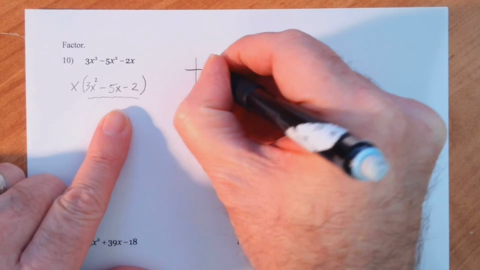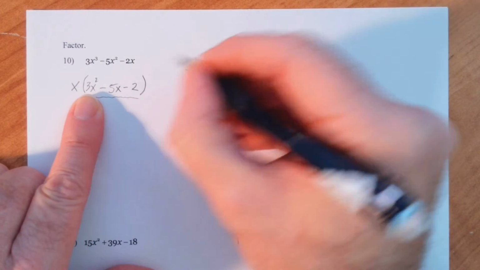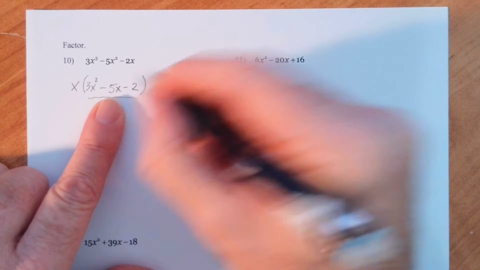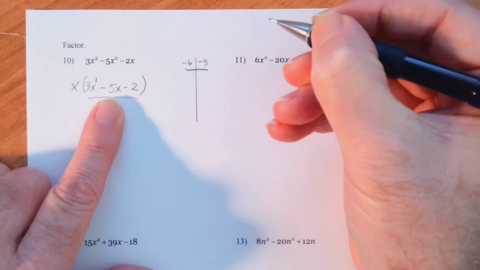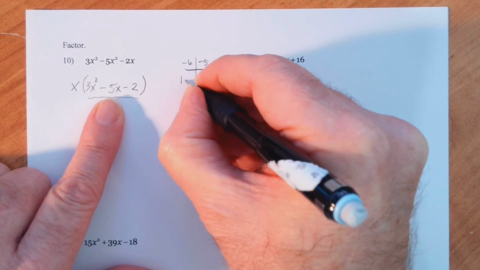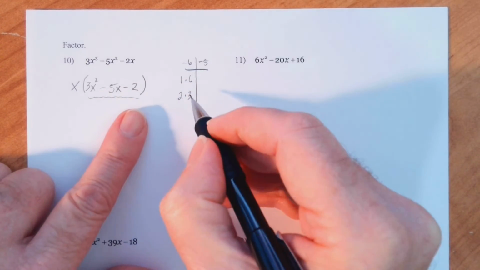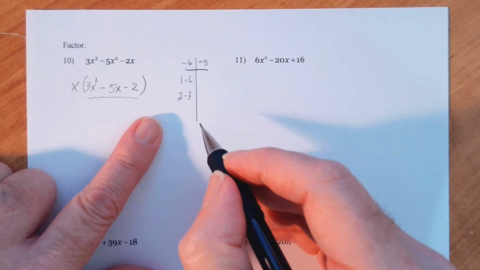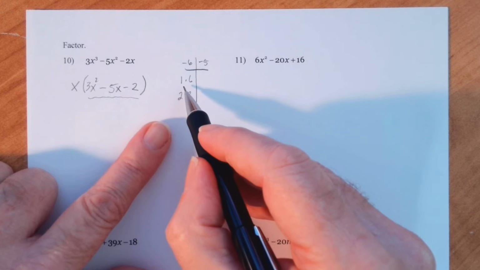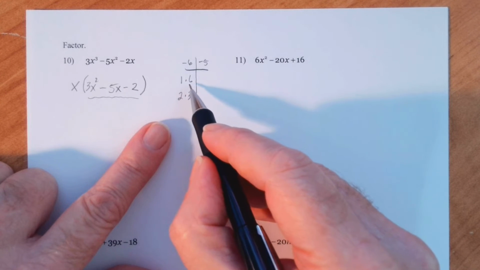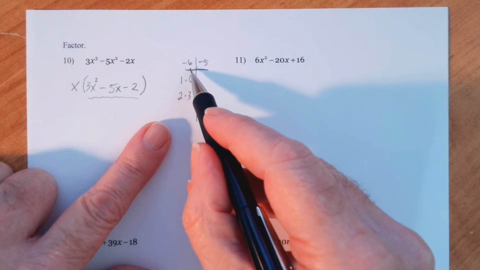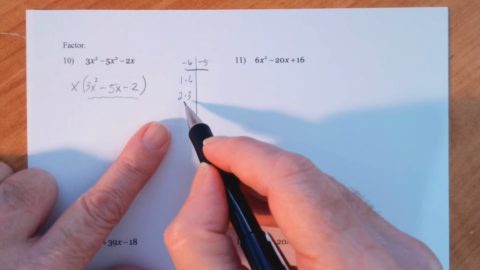So in this case, I need two numbers that multiply to negative 6 and add up to negative 5. Well, your only options are 1 and 6 and 2 and 3. Now be careful here. Sometimes students pick the wrong factors. But if you think about it, I need these numbers to multiply to negative 6, so they have opposite signs.